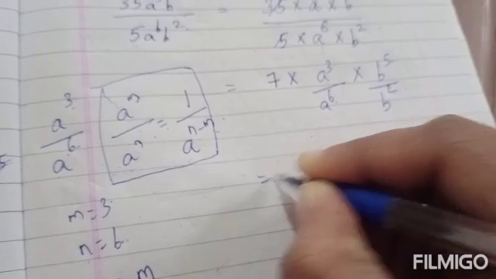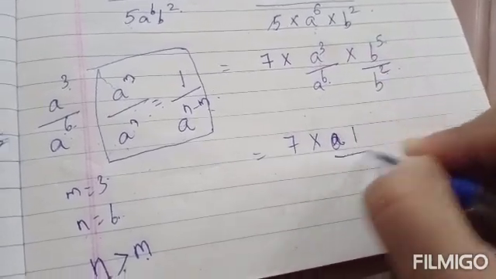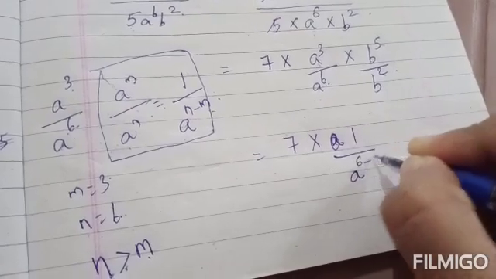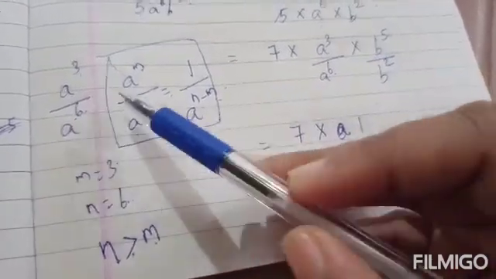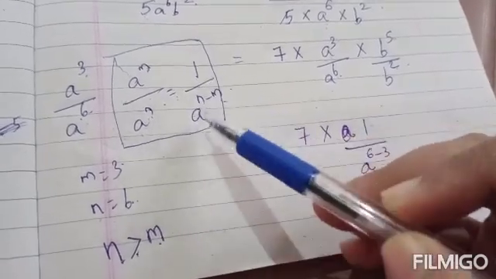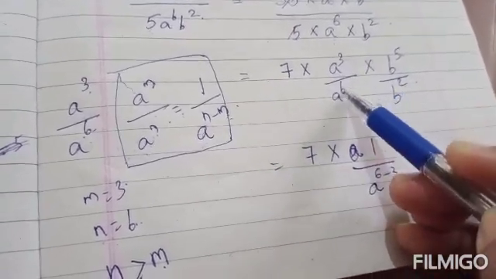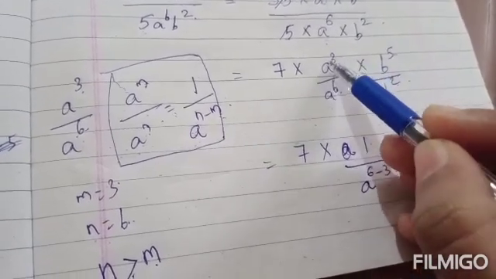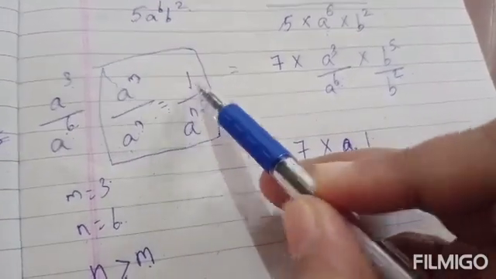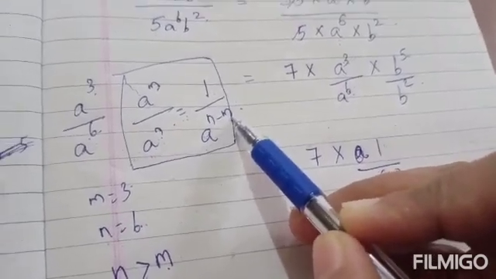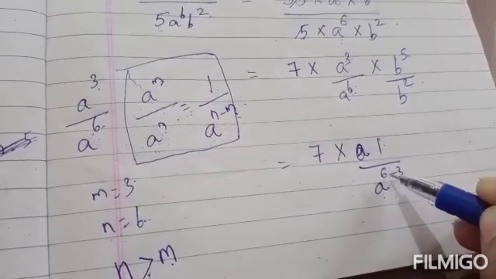Okay, so equal to 7 into a cube by a raised to 6, it is 1 by a raised to 6 minus 3, 1 by a raised to n minus m. Okay, this law we are applying here: a raised to m divided by a raised to n equal to 1 by a raised to n minus m, since n is greater than m here. Okay, n equal to 6 and m equal to 3. So 1 by a raised to 6 minus 3.